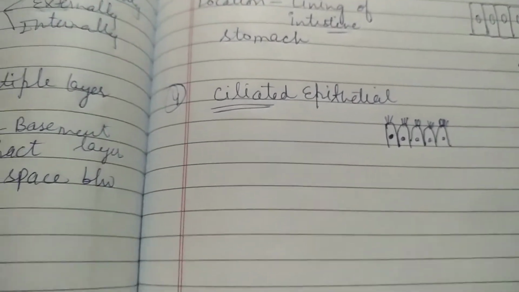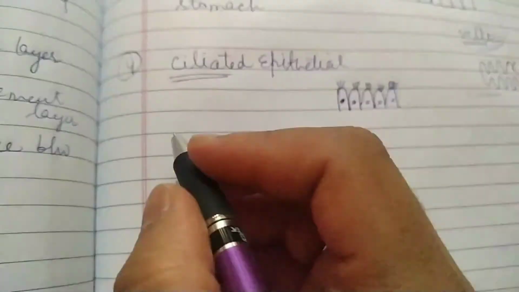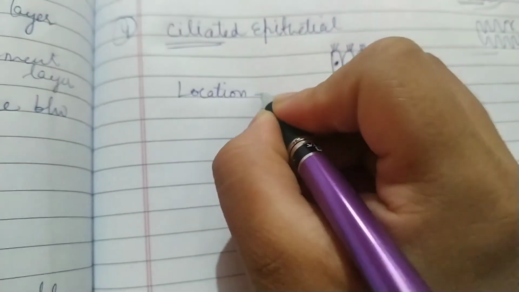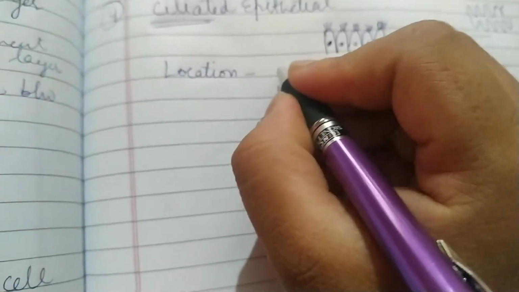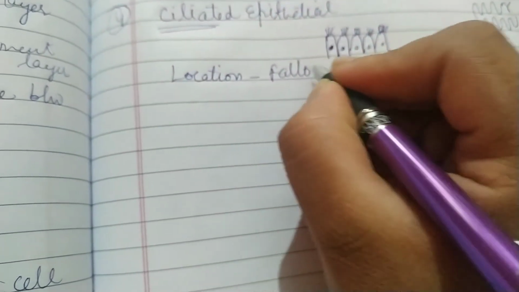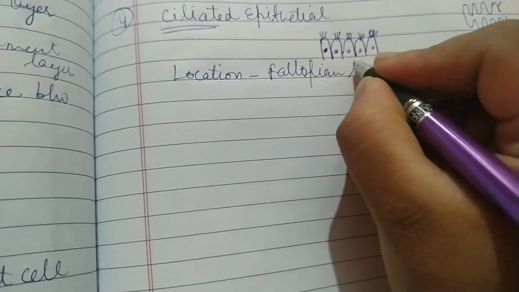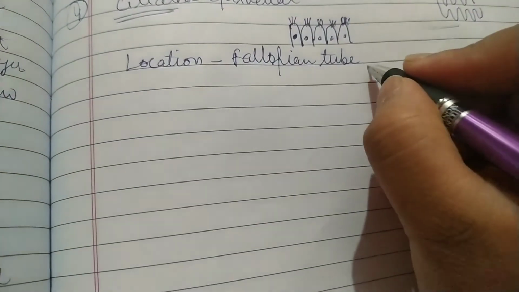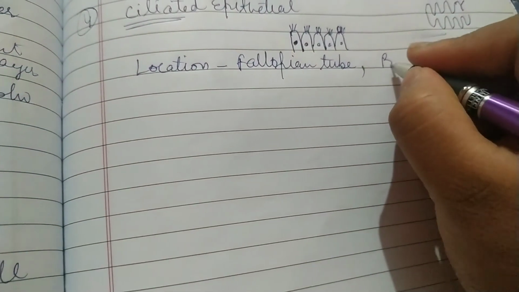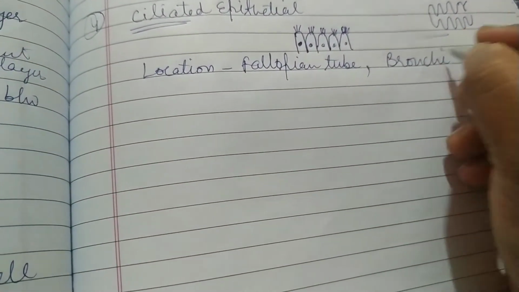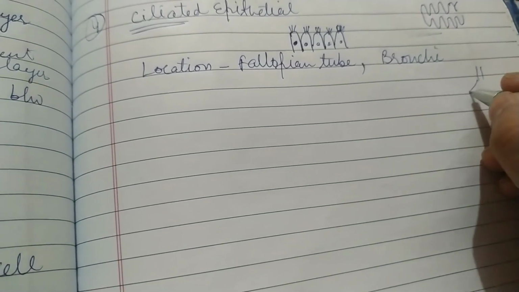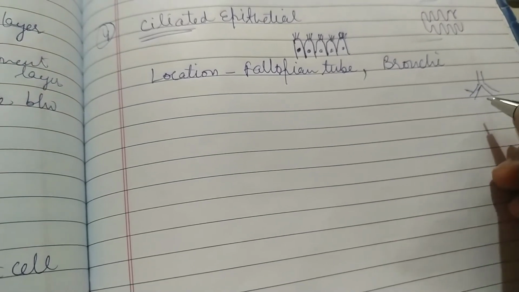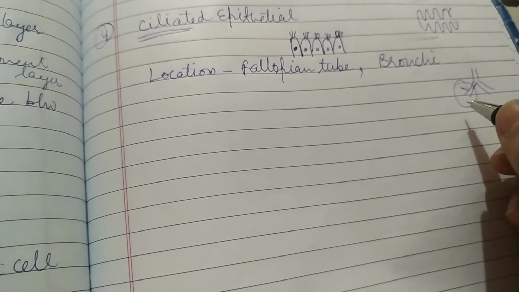And where it is found, the location, is in the fallopian tube in females. It is also found in the bronchi. We have already discussed this: the trachea is divided into these tubules, called bronchi, that pass air to the lungs.